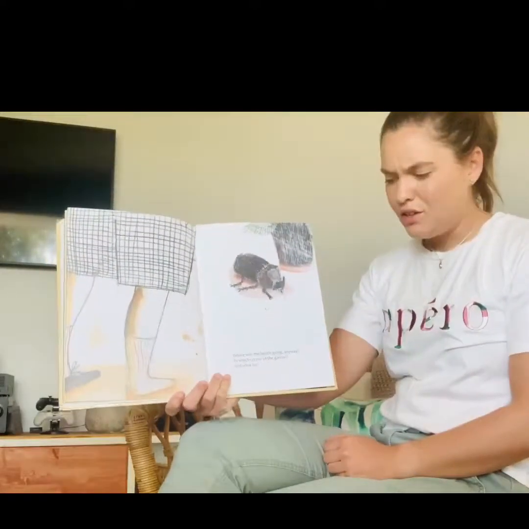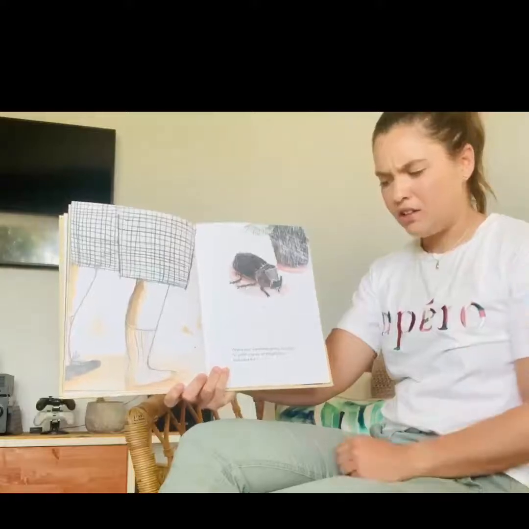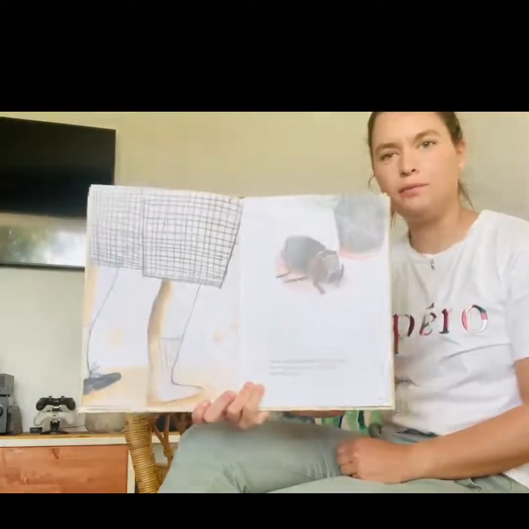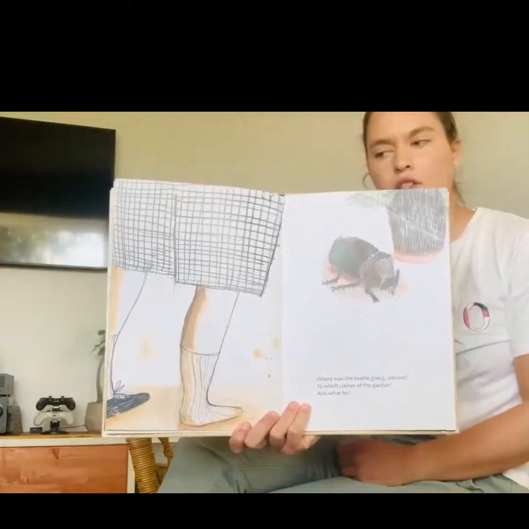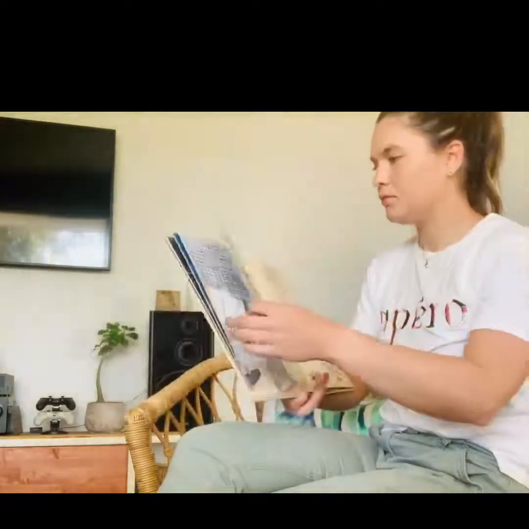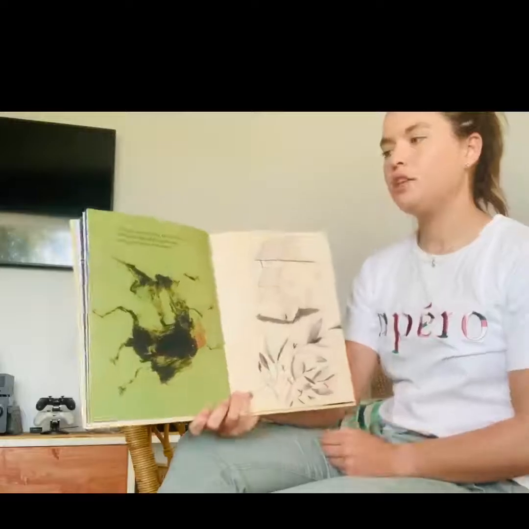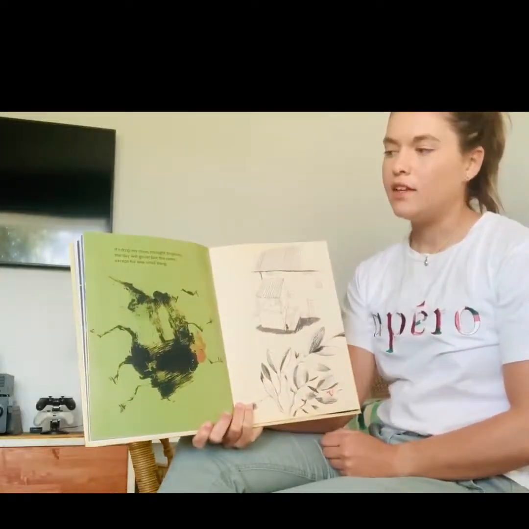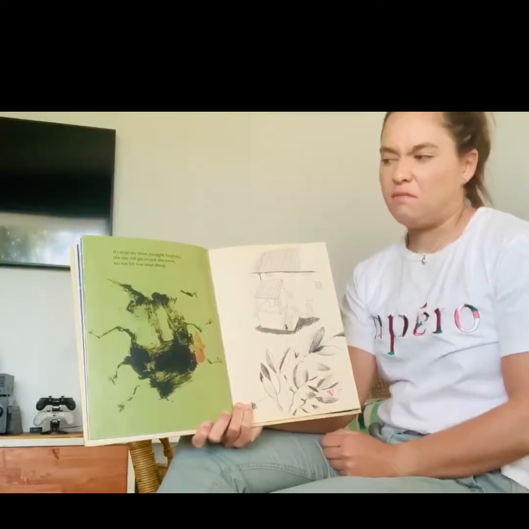Where was the beetle going anyway? To which corner of the garden? And what for? Some great questions by Stefan. If I drop my shoe, thought Stefan, the day will go on just the same, except for one small thing. I wonder if you know what that one small thing is.